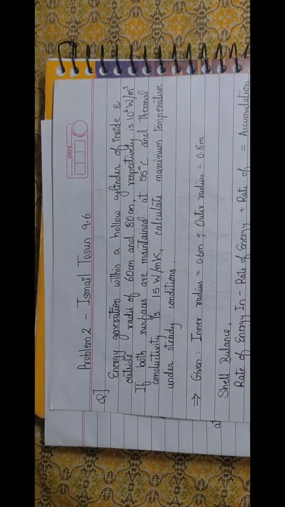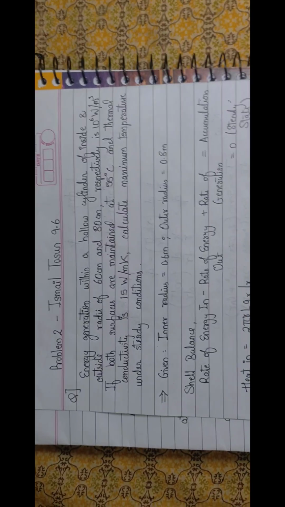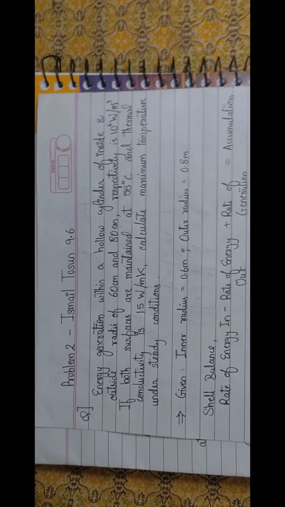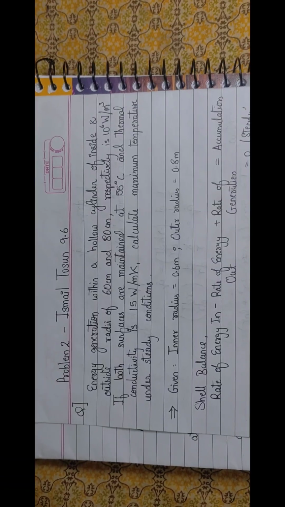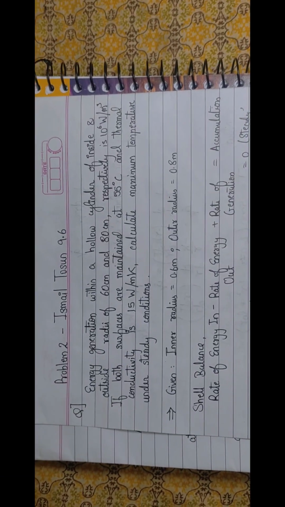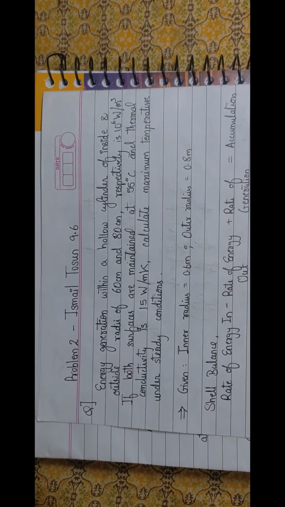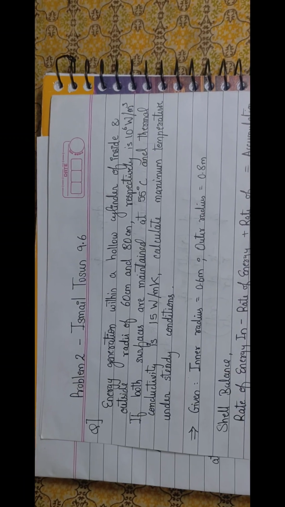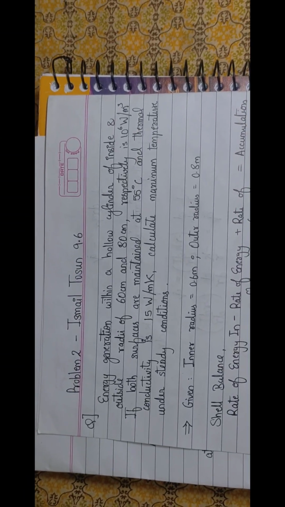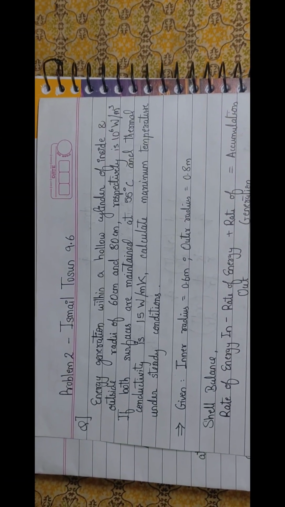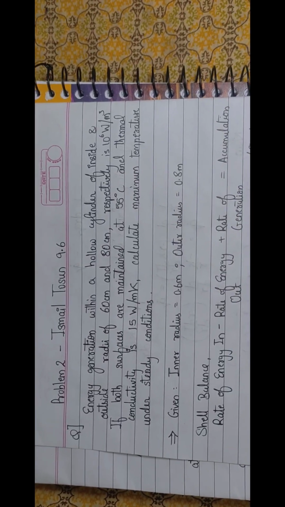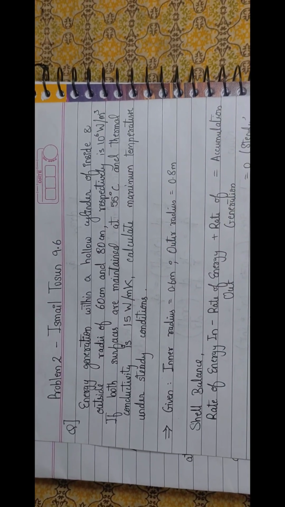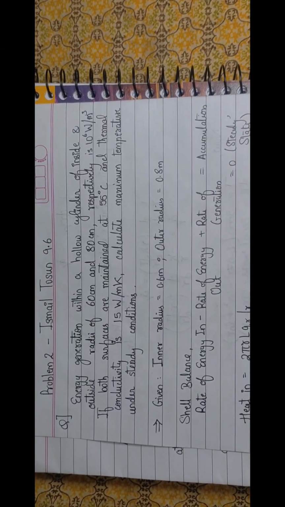which is 9.6 from the same book, Ismail Dashan. Energy generation with a hollow cylinder of inside and outside radii of 60 and 80 centimeter respectively is 10 to the power 6, as we have seen in the last question. If both surfaces are maintained at 55 degrees Celsius and thermal conductivity is 15 watt per meter Kelvin, calculate maximum temperature under steady conditions. Given inner radius to be 0.6 meter, outer radius to be 0.8 meter.